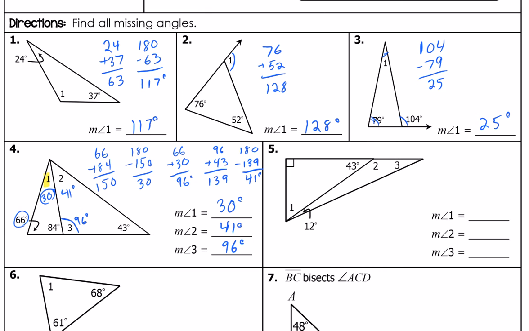did this one. Now looking at number 5, the first angle I'm going to look to try to get is angle 1. Angle 1 is inside this triangle that has the right angle, so to find that angle I can do 90 plus 43 gives me 133. 180 minus 133 gives me that angle 1 is 47 degrees.